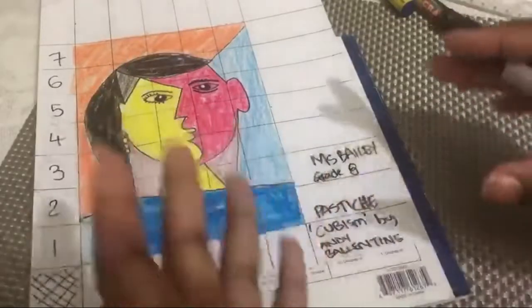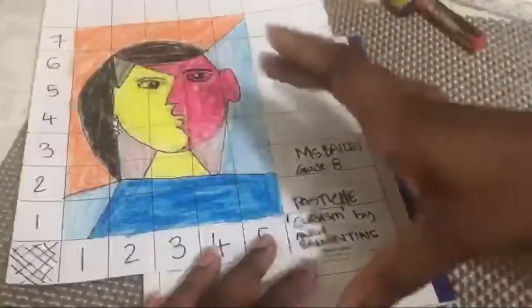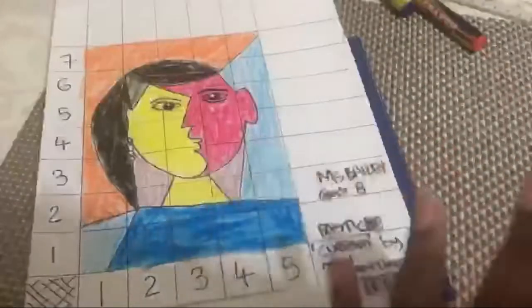So there we go. Obviously right here is neater. It's kind of all over the place because I'm using a marker and I want to get it on the camera, but yours should definitely be neater.